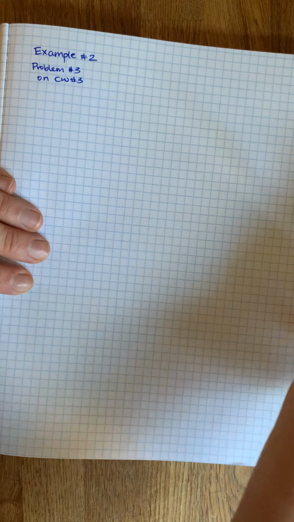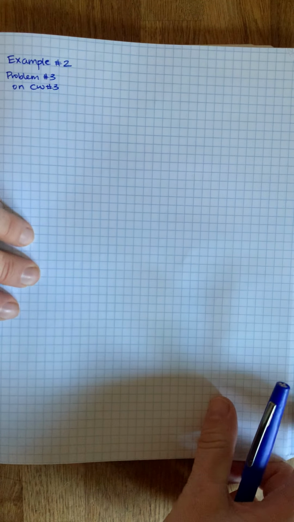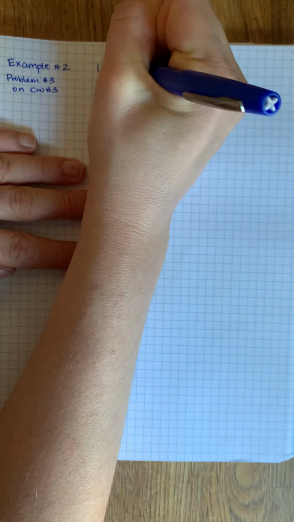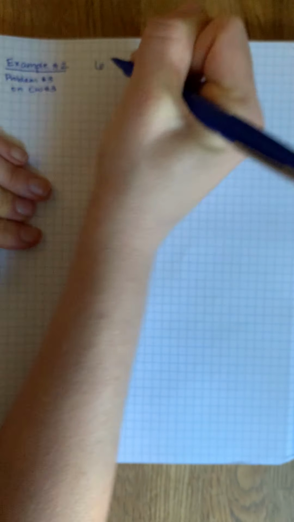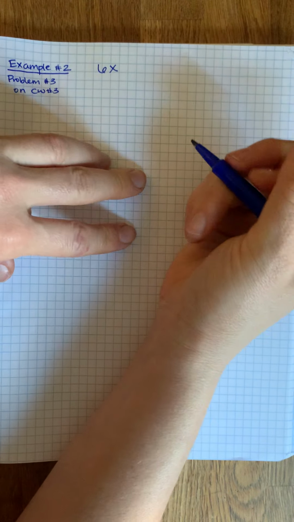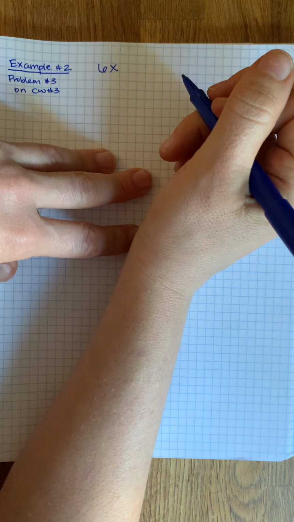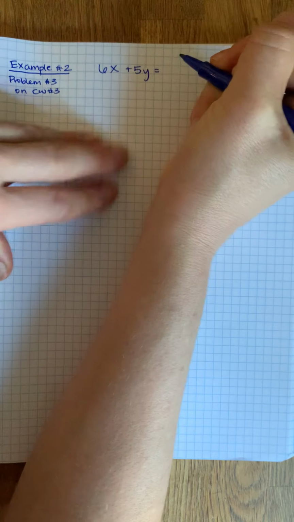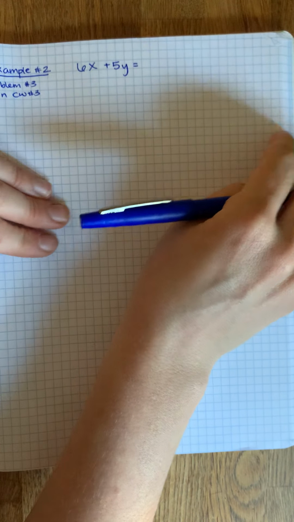Okay, so example number 2. Let me get back to it here. We have 6x plus 5y equals 4.